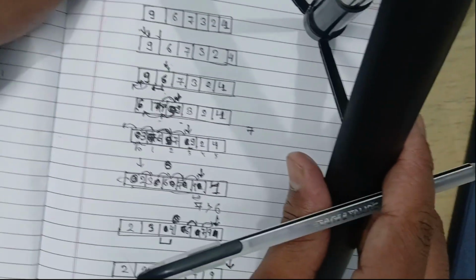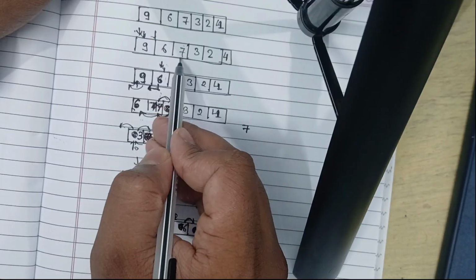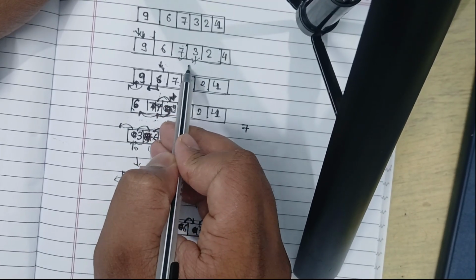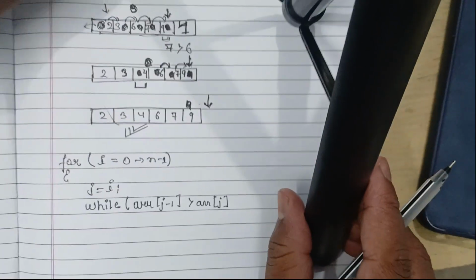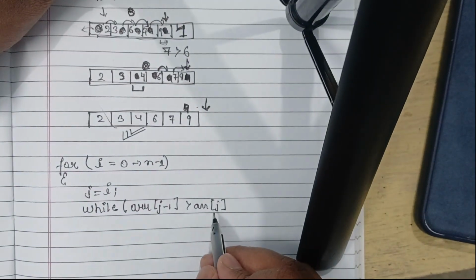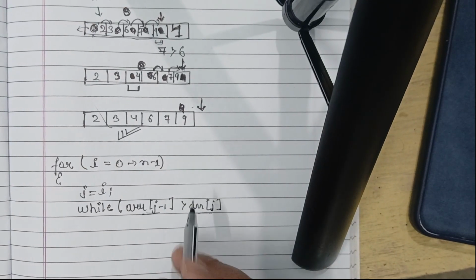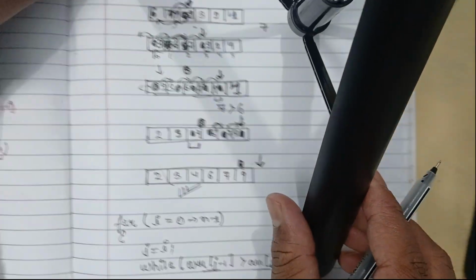If I show you in the original array, for this particular example, 7 was bigger and 3 was smaller, so we were taking 3 and putting it into the correct position. So the first condition is that we need to check j and j minus 1. If the left element is greater, then only we need to go to the left. And what was the other condition?